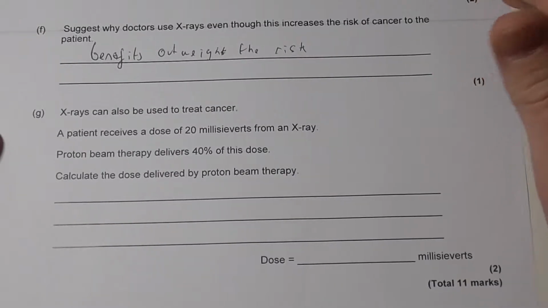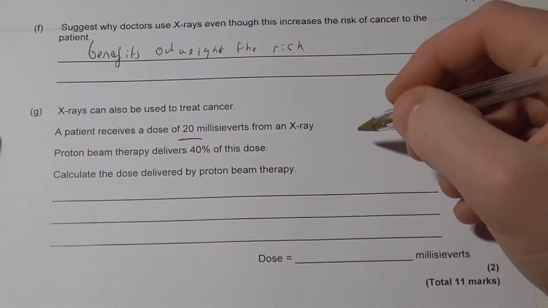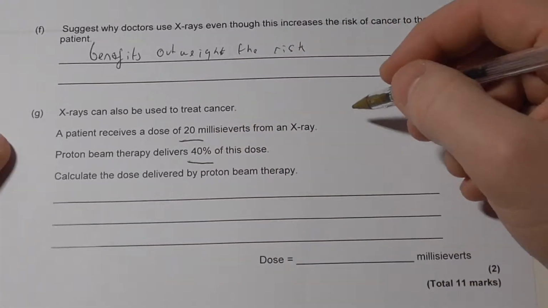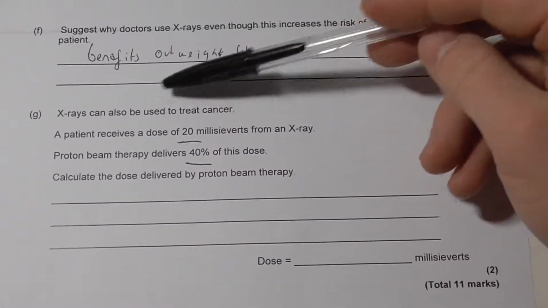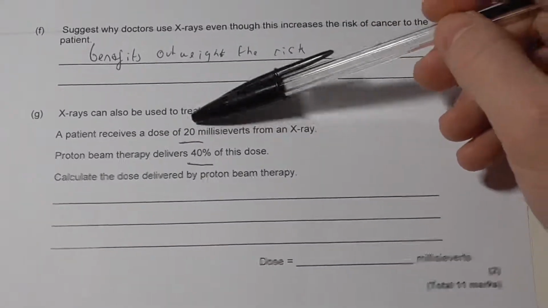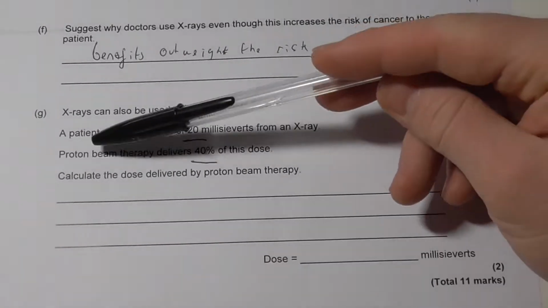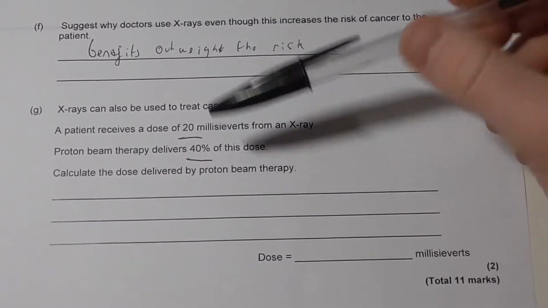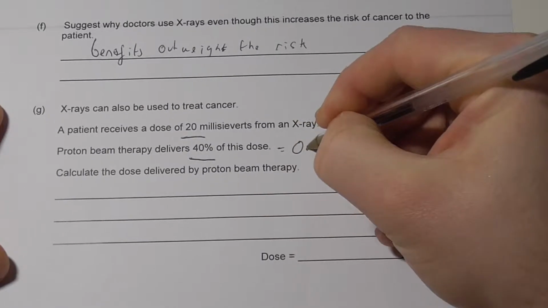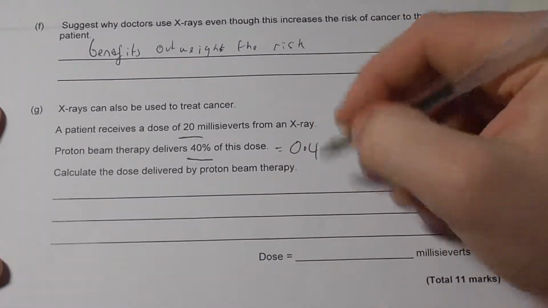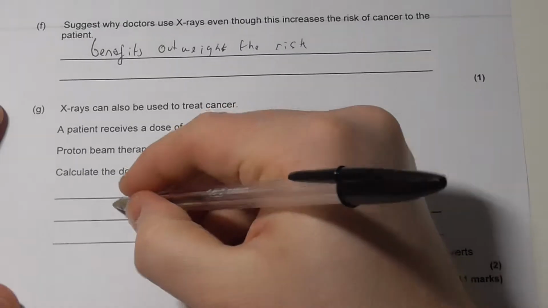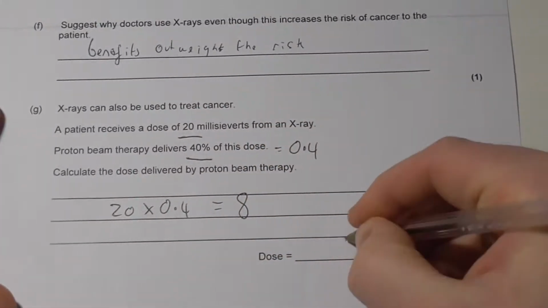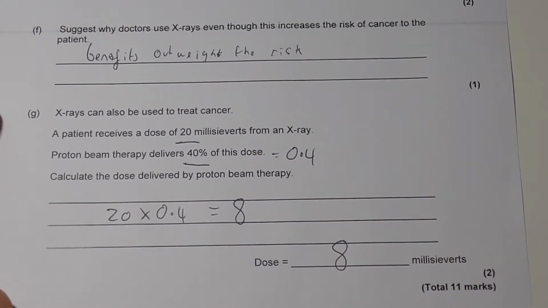A patient receives 20 millisieverts from an X-ray. Proton beam therapy delivers 40% of this dose, so X-rays can be used to treat cancer. Calculate it. So 40%, that's the same as 0.4. It's very similar to how we work out efficiency. Just do 20 times 0.4, which will give us 8. So we get a dose of 8 millisieverts.